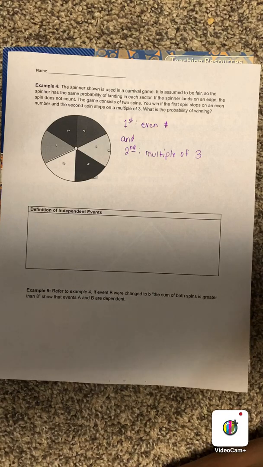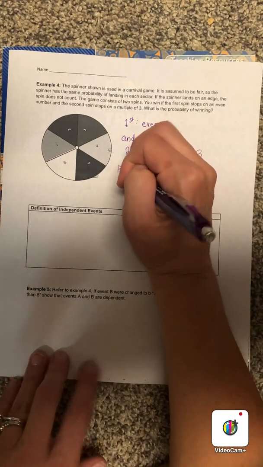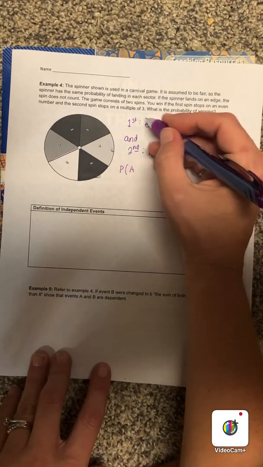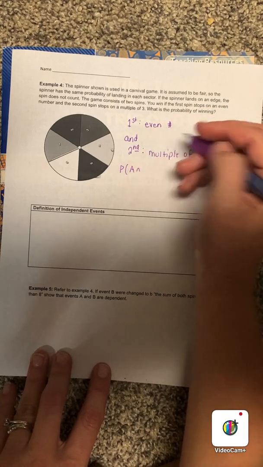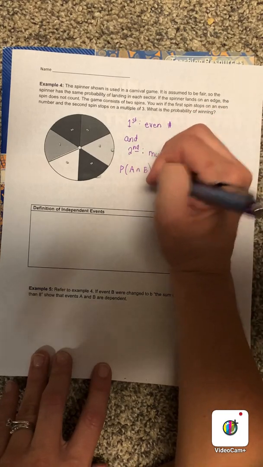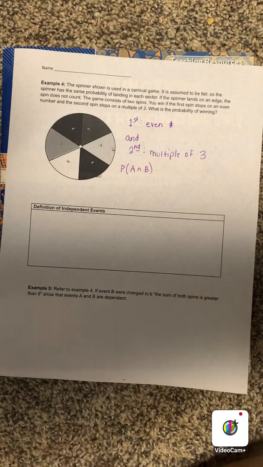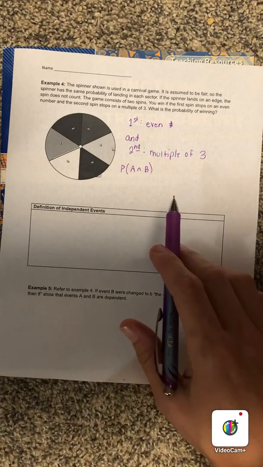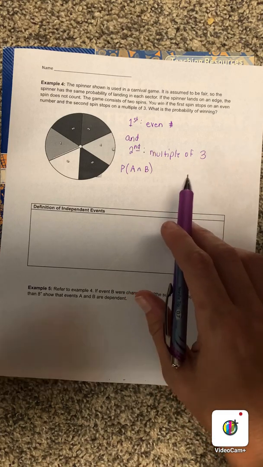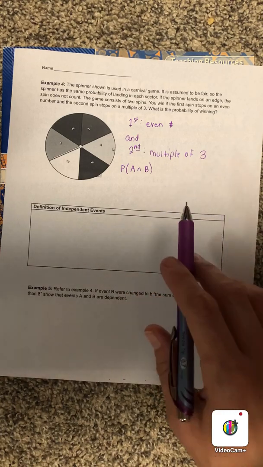So we want to know, what is the probability that event A and event B overlap each other? That's what we're trying to find. And we know that one spin does not affect the other spin. This is a fair spinner.